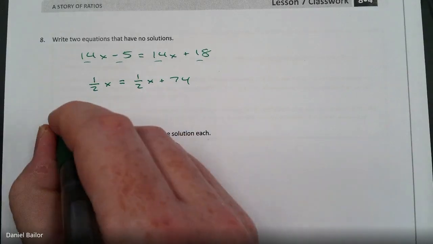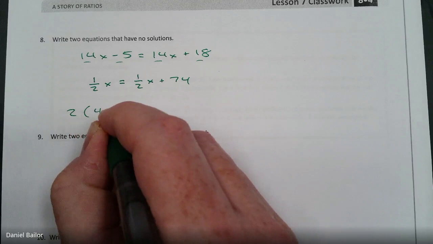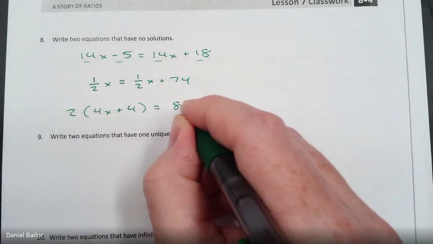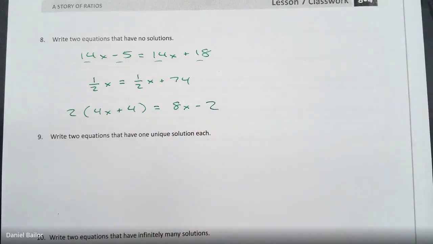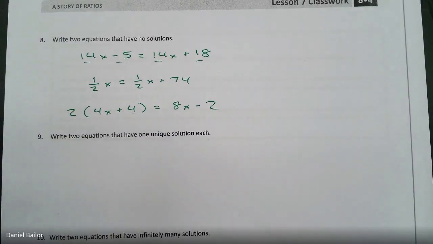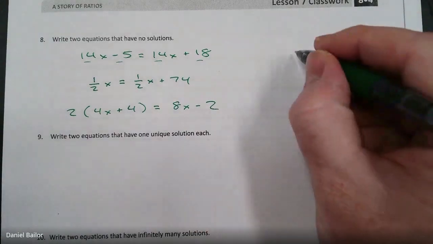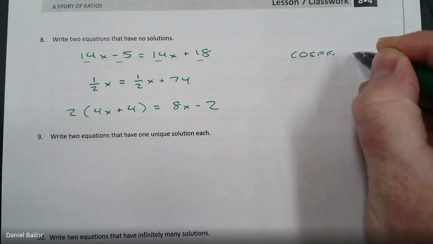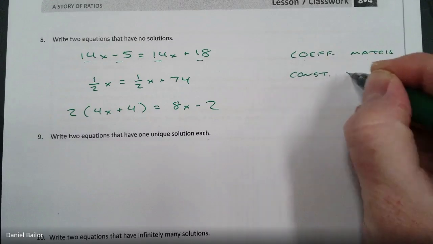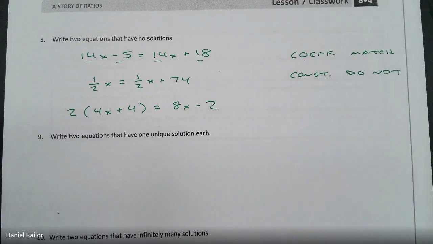You can even be a little bit more fancy if you want. You can do 2 times 4x plus 4 equals 8x minus 2. Now, after the distributive property, this 4x turns into 8x, this turns into 8. So all of these are examples where there is no solution. No solution because the coefficients match, but the constants do not. As long as you follow those rules, you are good.